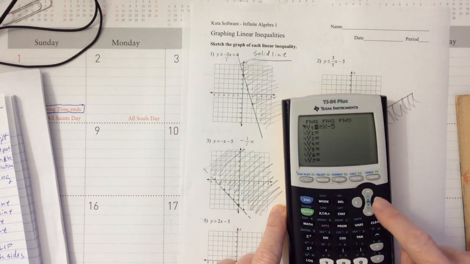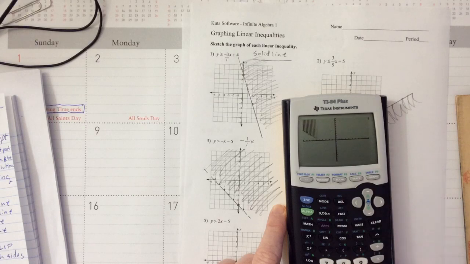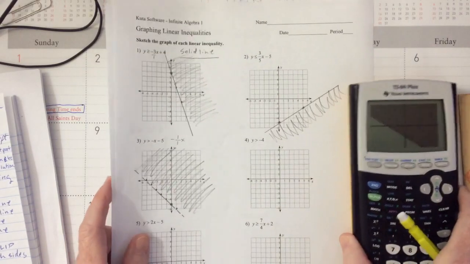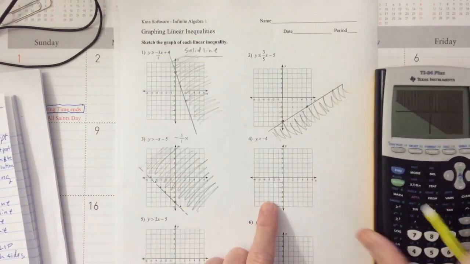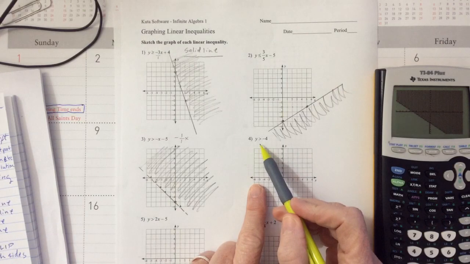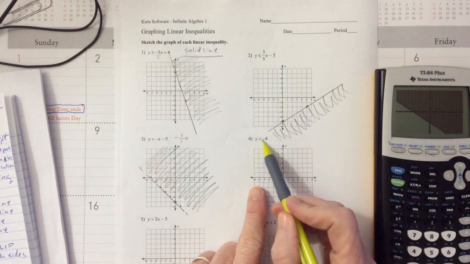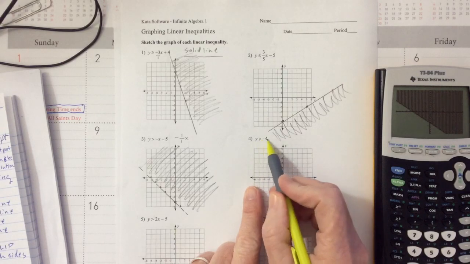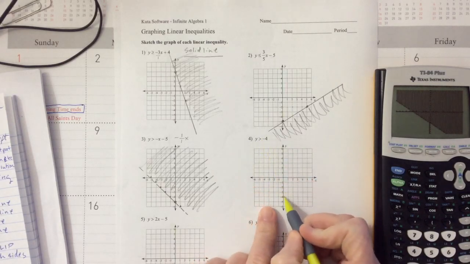There it is. There we go. Now we have it right. If you don't change this stuff and check this stuff, using the calculator won't help you. Let's look at the next one. So this is greater than again. So if we graph it on the calculator, we have it in the right spot. And it looks like it's just -4.